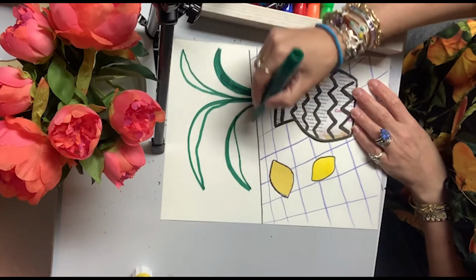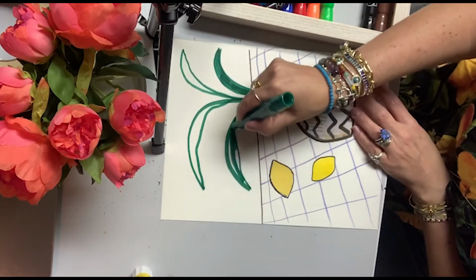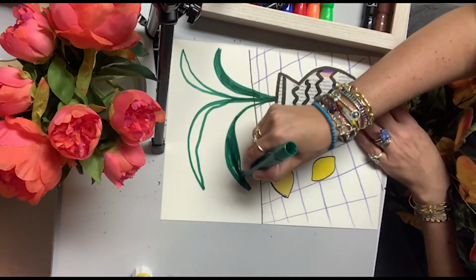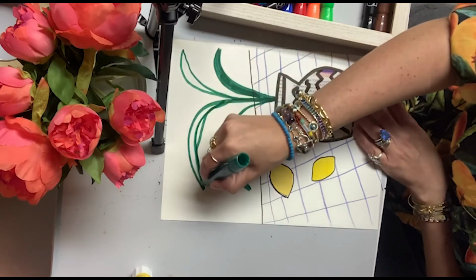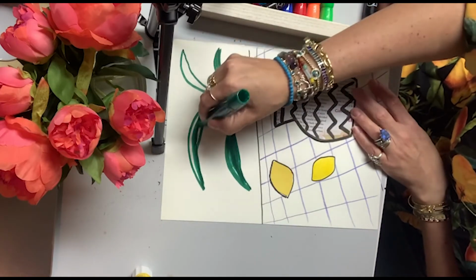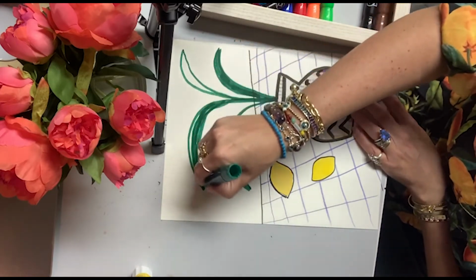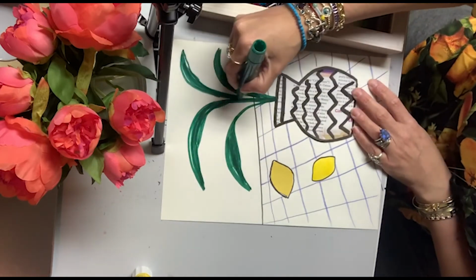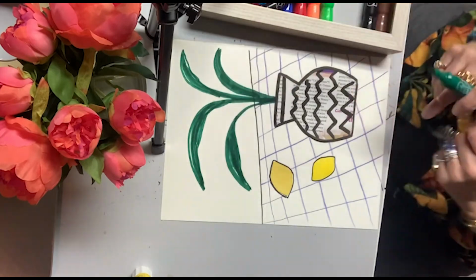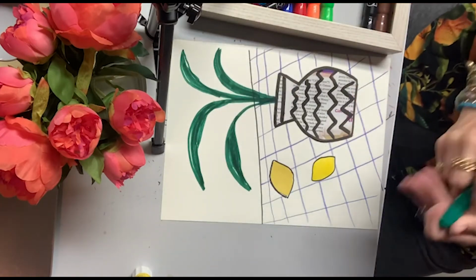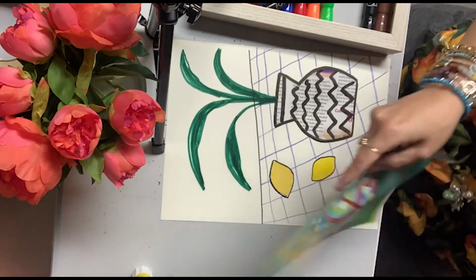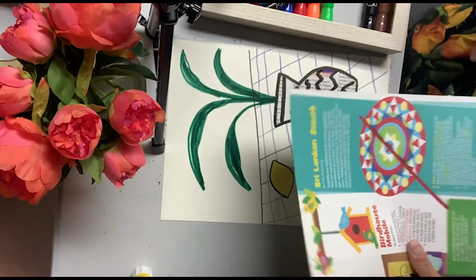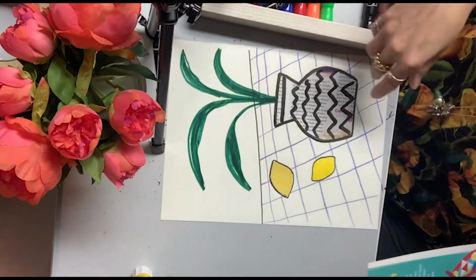So right now I'm using marker, but you can use crayon or colored pencil for this. Or if you have paint, you can use paint. Or I'm going to show you how you can also collage here. Now remember, collage is a French term, basically cutting and pasting paper to make a picture. We've already started to do that a little bit, but I'm gonna look through my magazine until I find some greens. And I definitely found some greens.